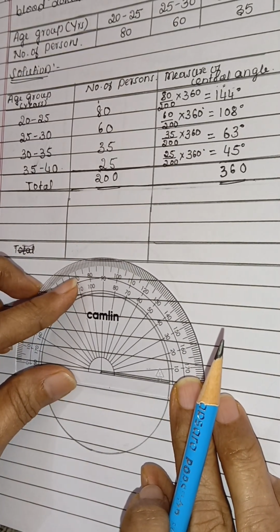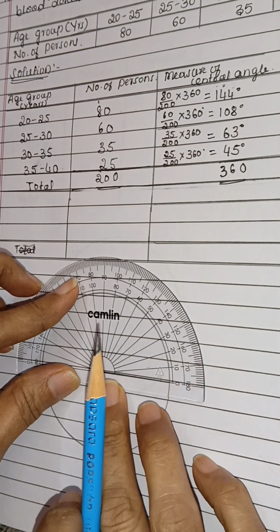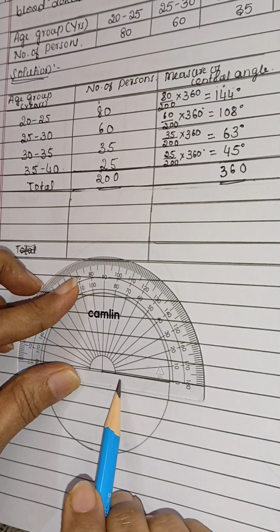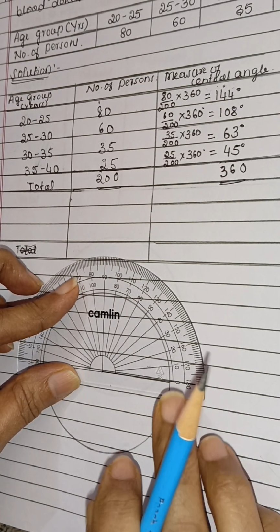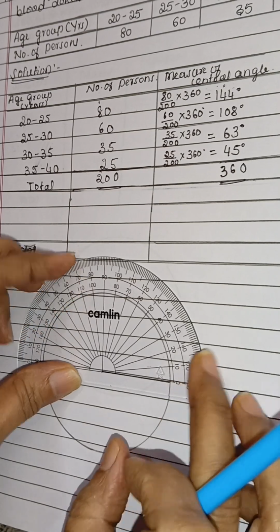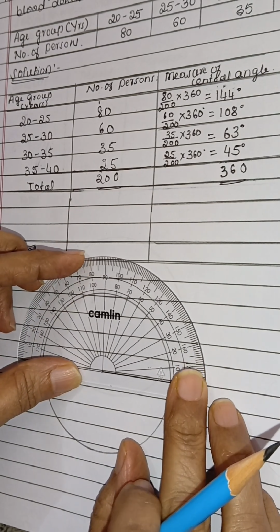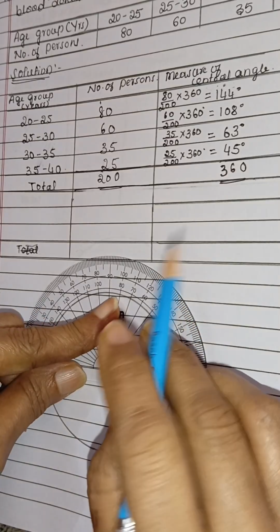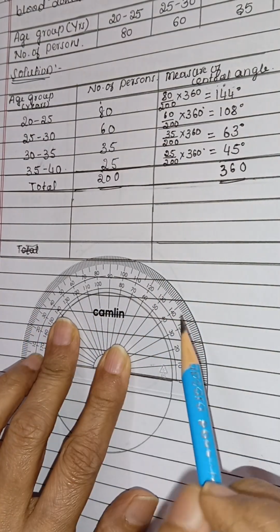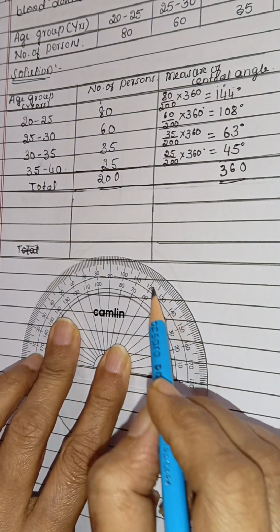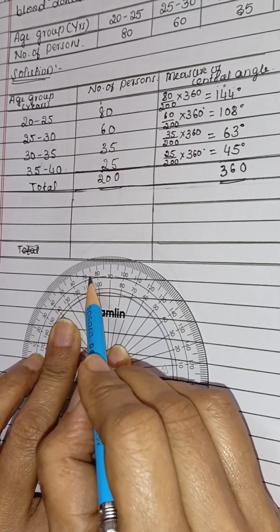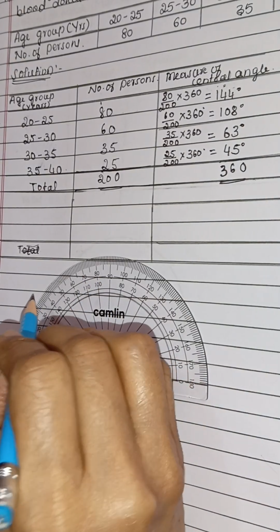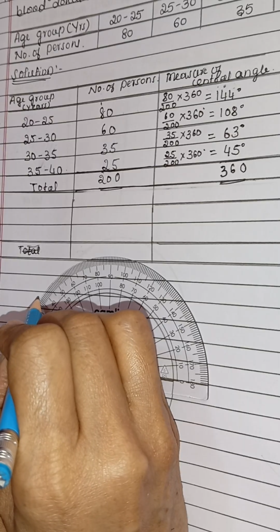Keep your protractor exactly so that this point comes on the center, and this line has to coincide with this radius we have. Now 144. Start from here. You can't start from here; two types of measurements are there. So 144: this is 90, 100, 110, 120, 144. See, it comes here.